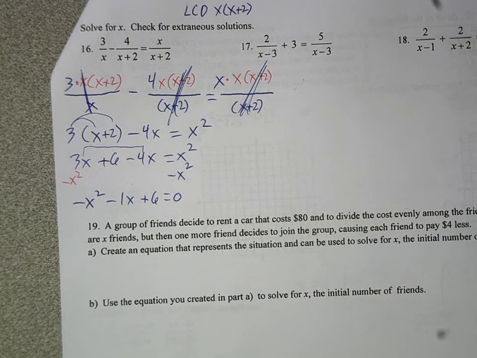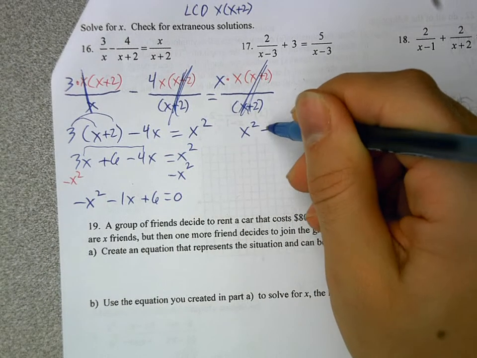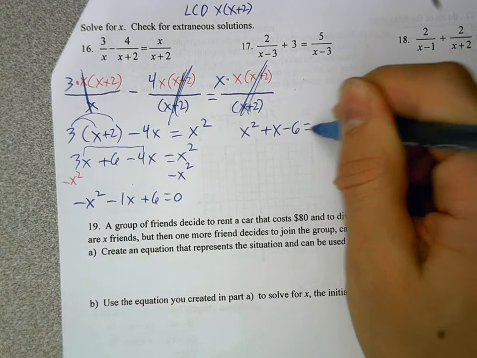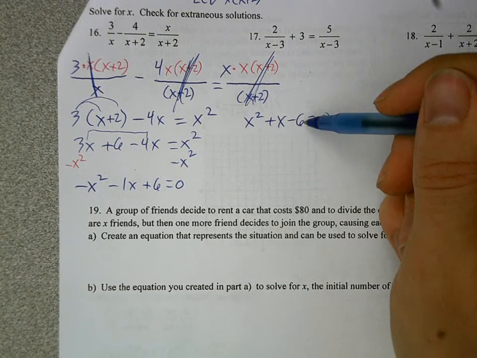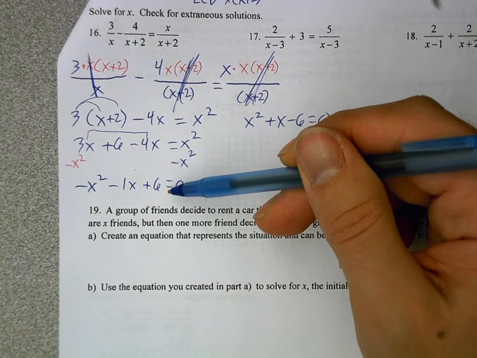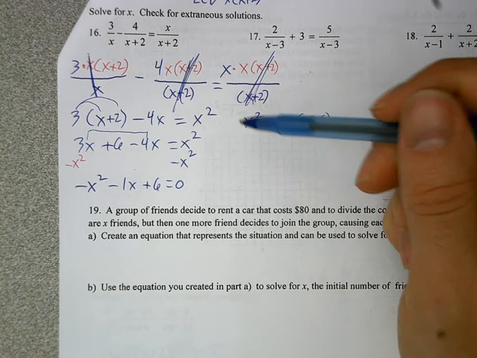If you end up with a negative x squared, I would either factor a negative out, or multiply everything by negative 1, to get rid of that negative in front of the x squared. So really, I would like to see x squared plus x minus 6 equals 0, just because most of us are better at factoring this one than we are at this one. Both would work. But again, if you need to get rid of a negative, you can multiply everything by negative 1 or factor a negative 1 out.